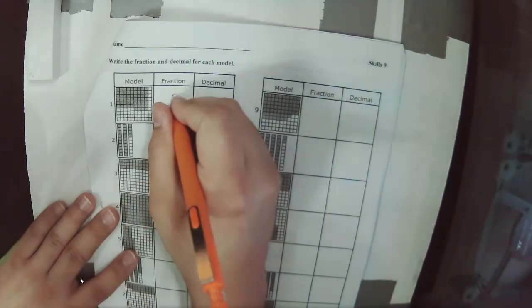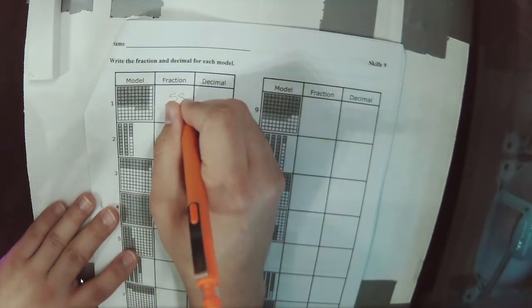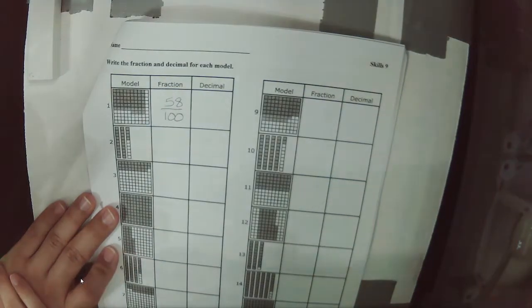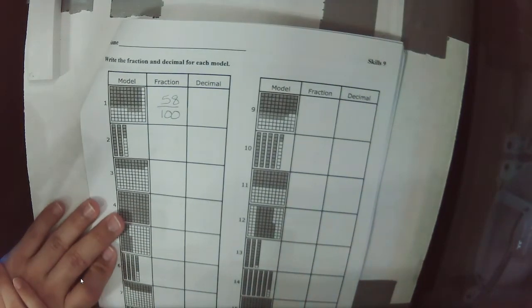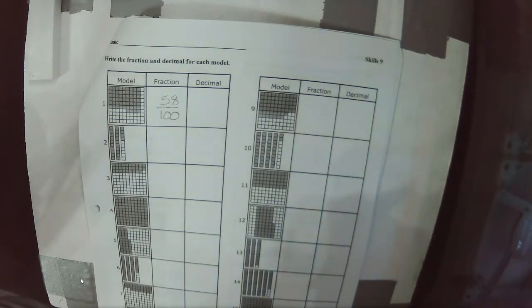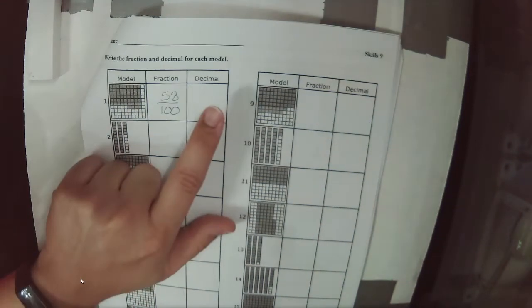So our numerator is 58. That means our fraction for that model is 58 out of 100. But I've got to change it into a decimal.